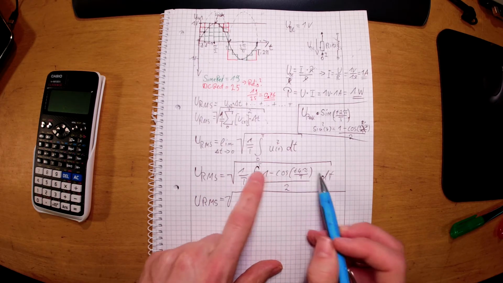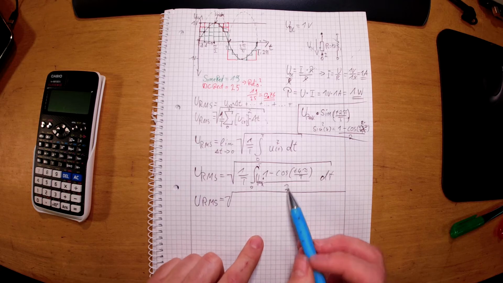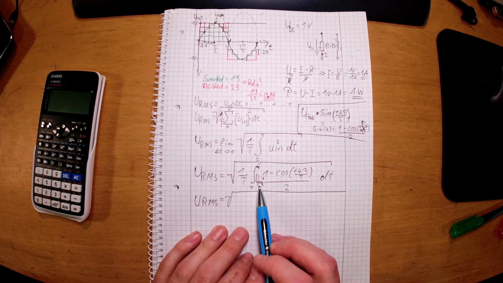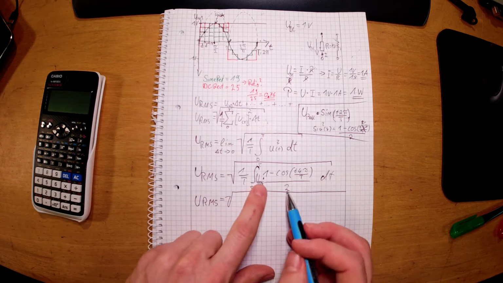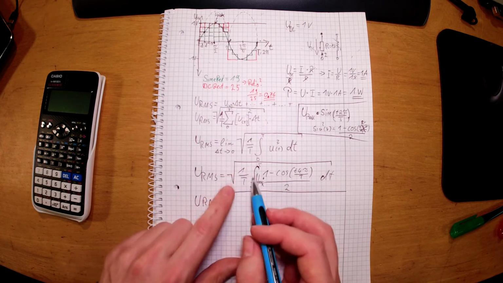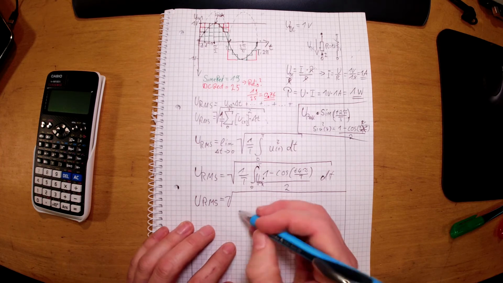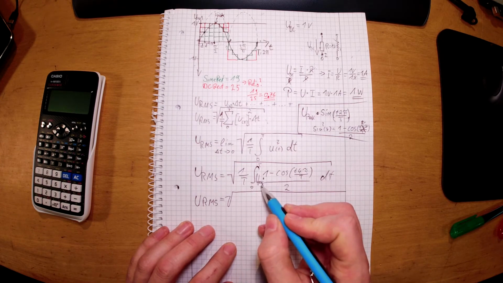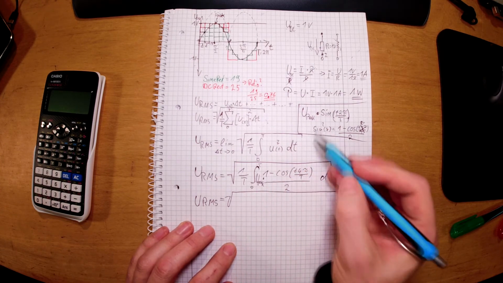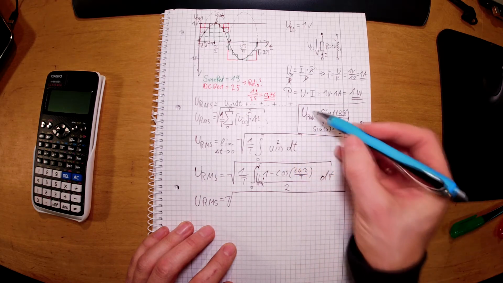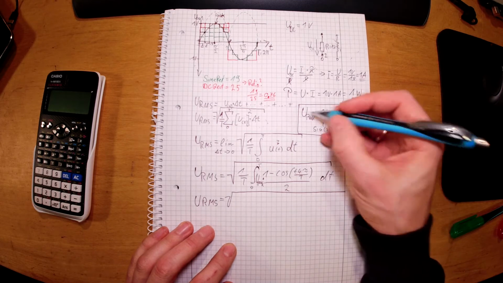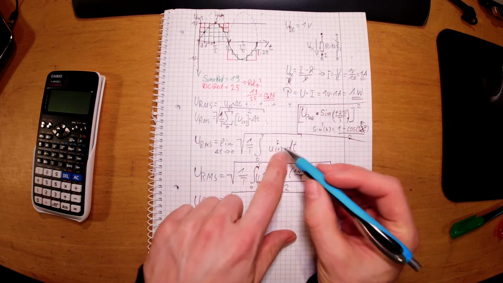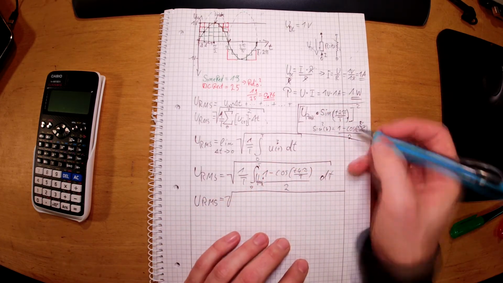This is not having any values that we are integrating, and the u peak is also just a constant value, in our case 1 volt, so we can get it out of the integral at this point. Let's do it. The u peak is also squared, and this we have to completely square. Of course, we are putting it into something that is squared.